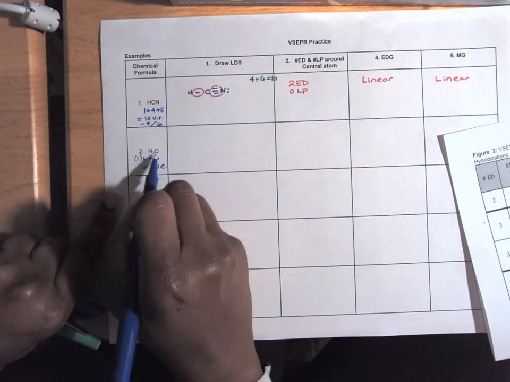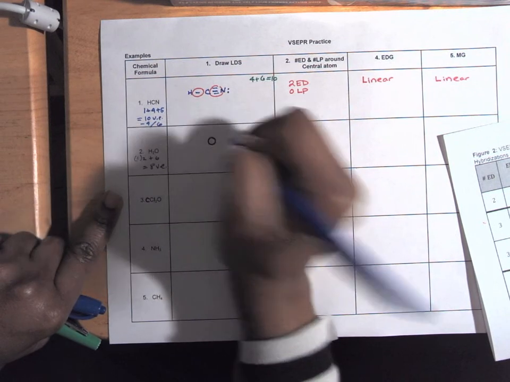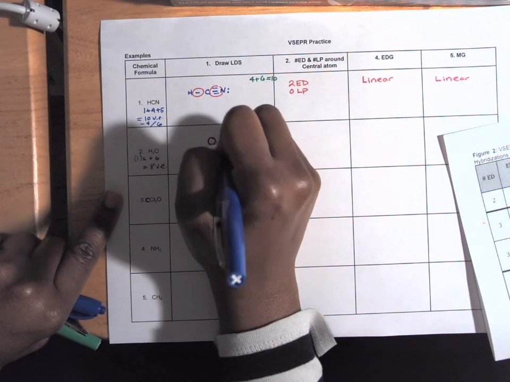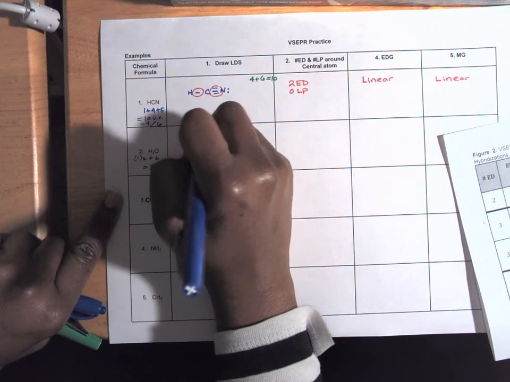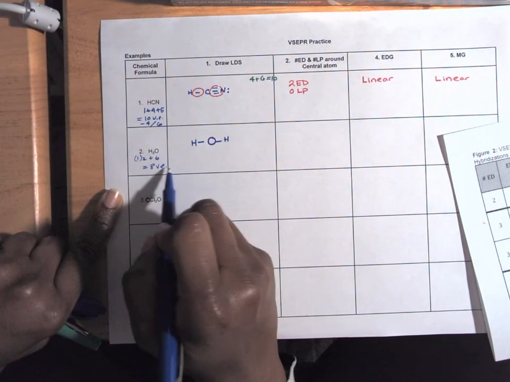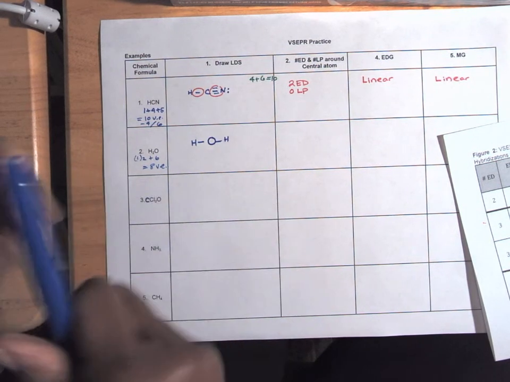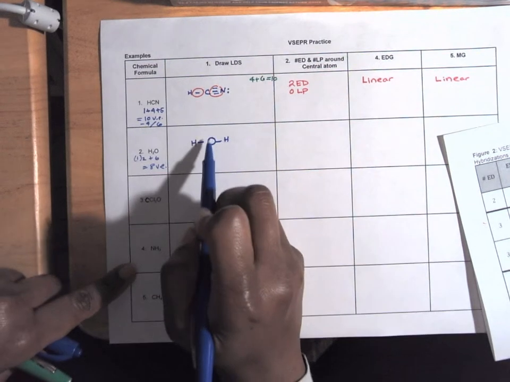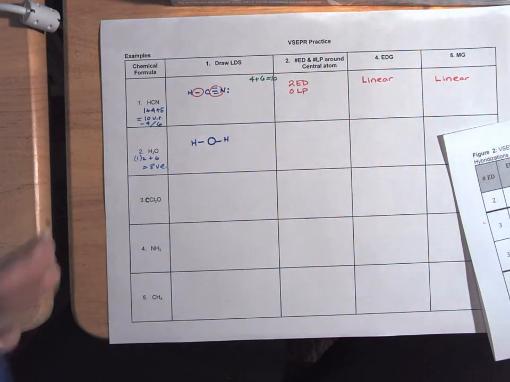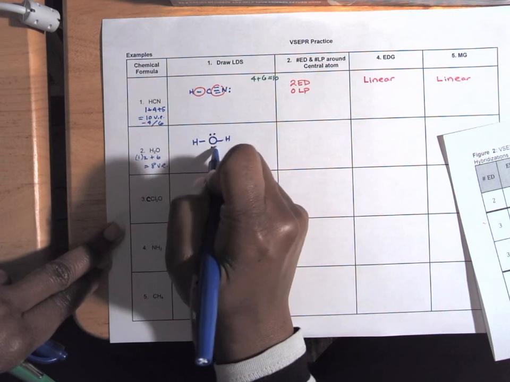My central atom here is going to be oxygen, since hydrogen cannot be a central atom and only wants to form 1 bond. So I put oxygen in the middle, and I put my hydrogens. Now I've used up 4 electrons out of the 8 I had. That means I have 4 more remaining, and I need 4 for the oxygen to give it an octet. So I just throw my lone pairs on there.